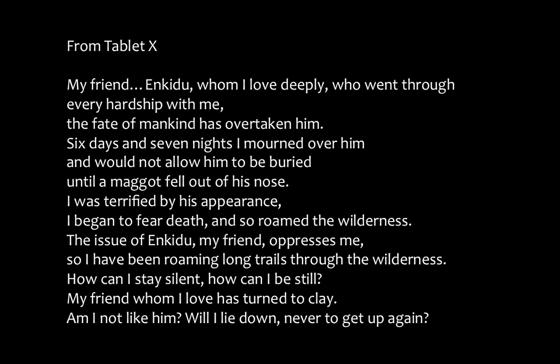"I began to fear death, and so roamed the wilderness. The issue of Enkidu, my friend, oppresses me, so I have been roaming long trails through the wilderness. How can I stay silent? How can I be still? My friend whom I love has turned to clay. Am I not like him? Will I lie down, never to get up again?" So after this, Gilgamesh begins to be obsessed with his own impending death and seeks out this elixir.